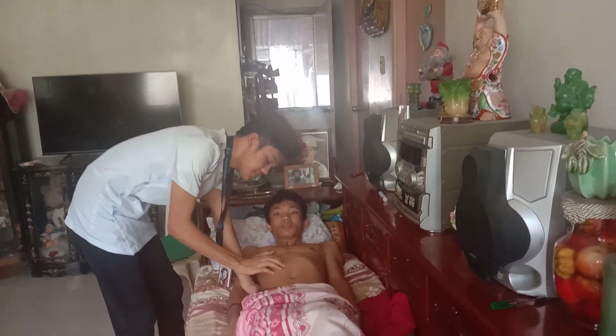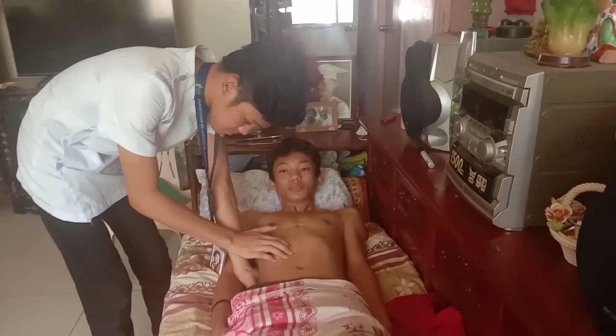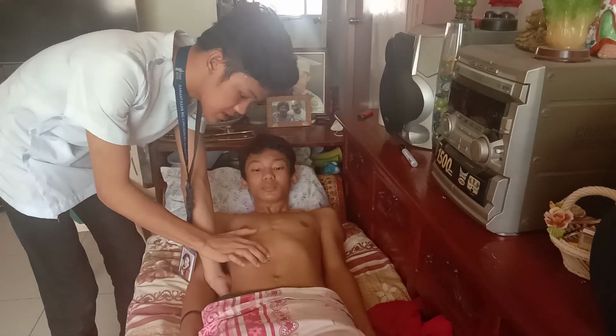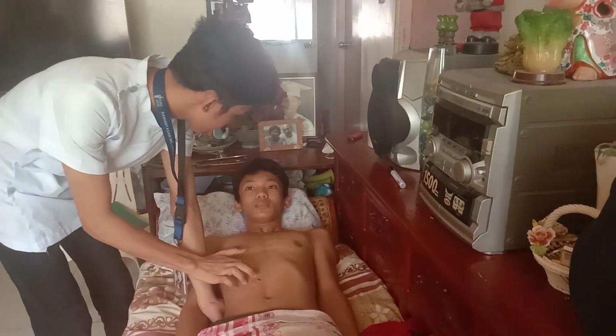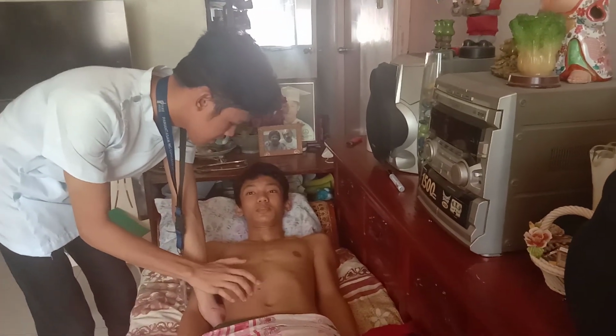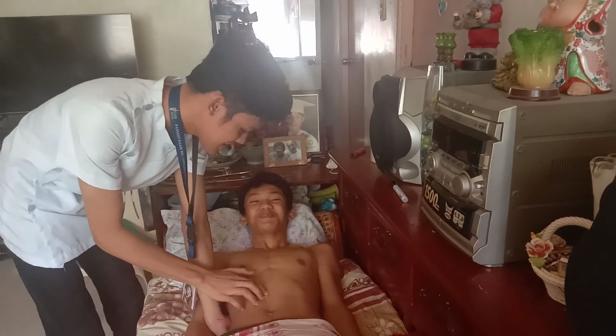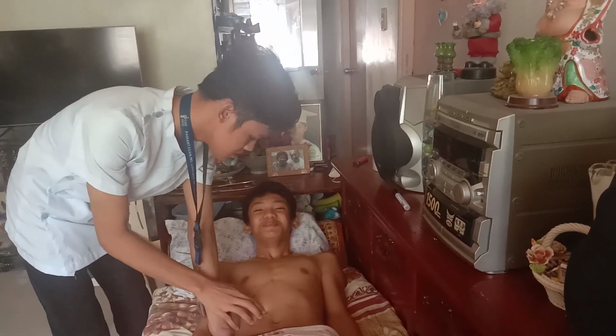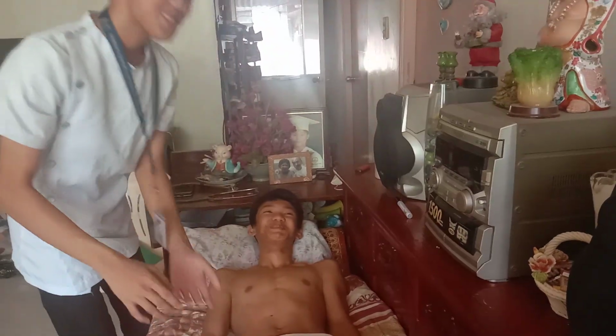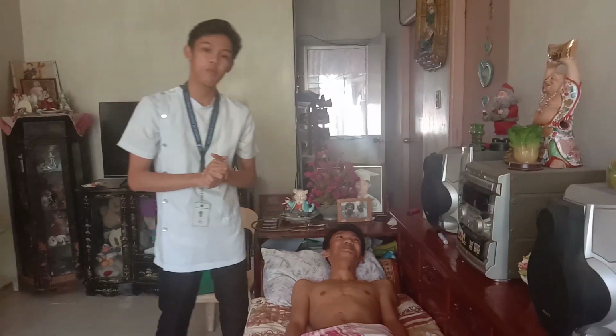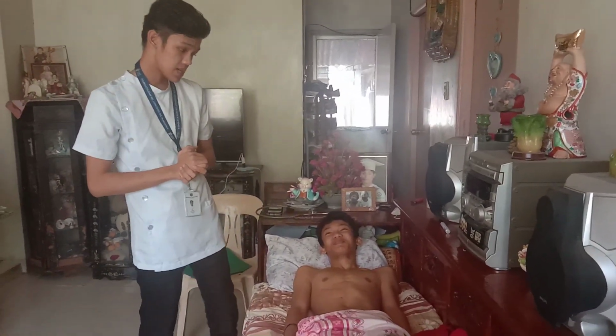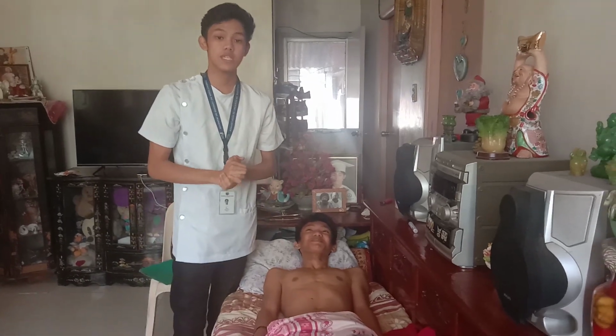Place your right hand here and try to press it, sir. Inhale, exhale, inhale, exhale, inhale, exhale. So there are no masses or muscle resistance in the patient's liver.